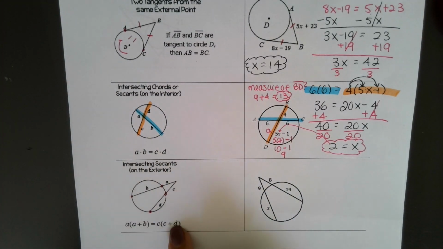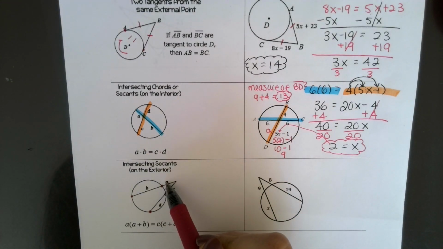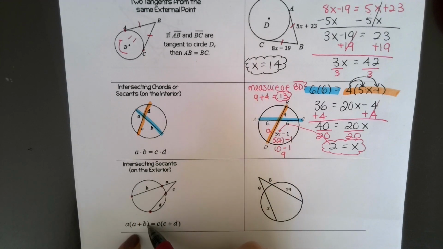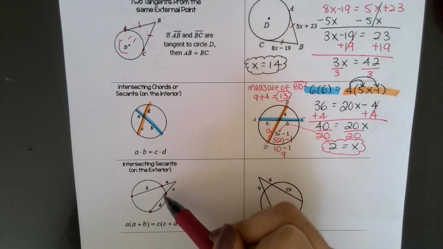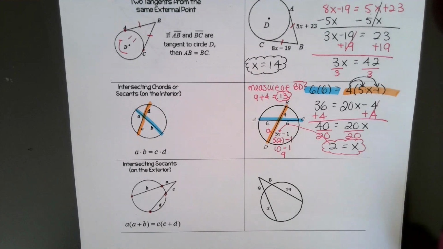Now, how do you do that? So do one side at a time. The outside number times the whole length. So the whole length is meaning you always add them. Like we just said, to find the whole length, you add. Equals the other outside number times the whole length, and you add.